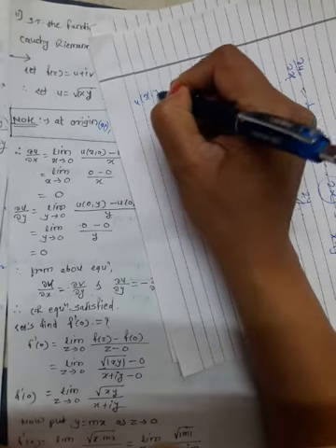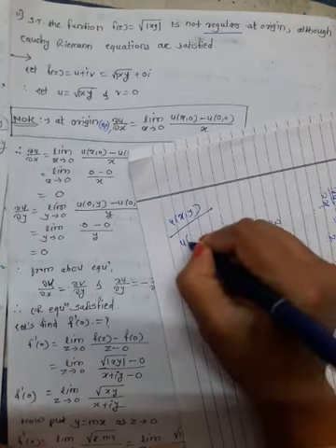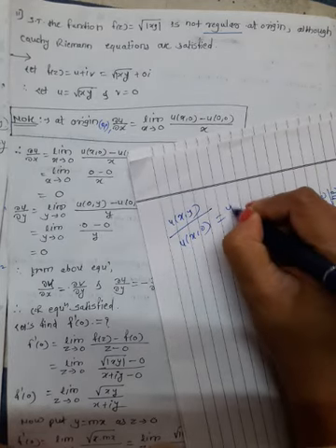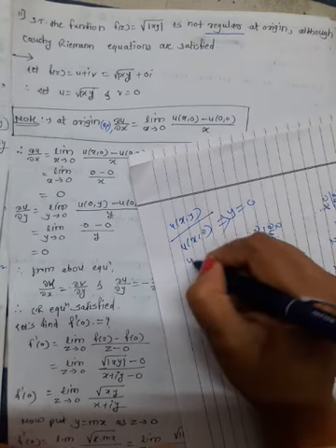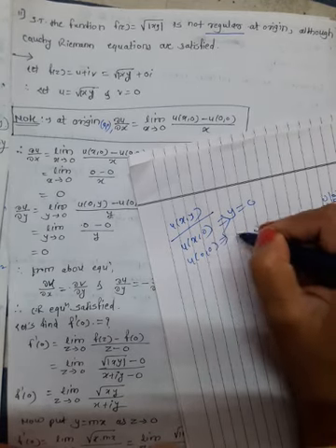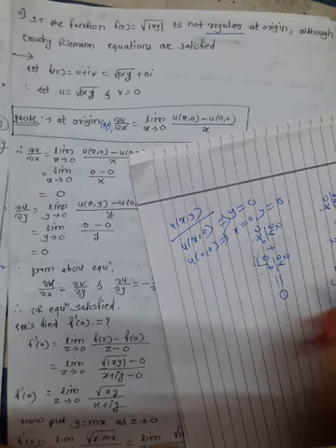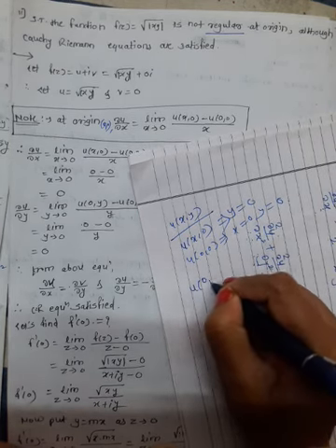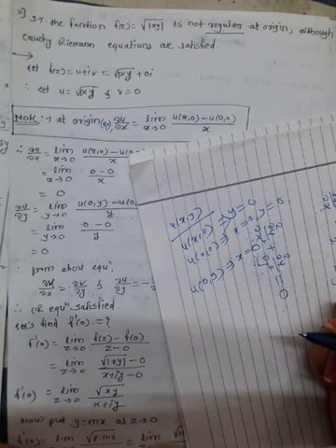What is the meaning of u(x,0)? u(x,0) means the value of y is equal to 0. u(0,0) means the value of x and y both 0. Suppose u(0,y) means the value of x is 0. In that sense.